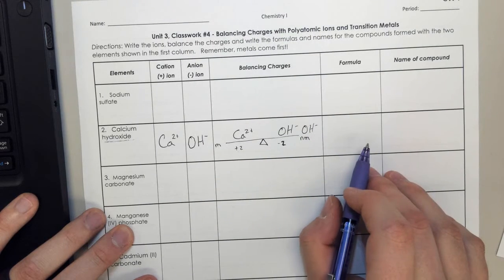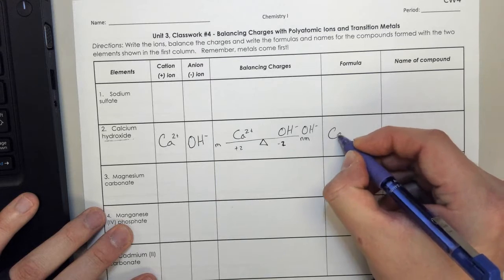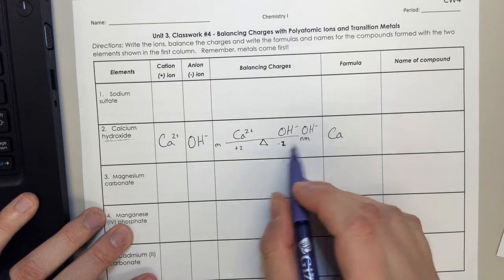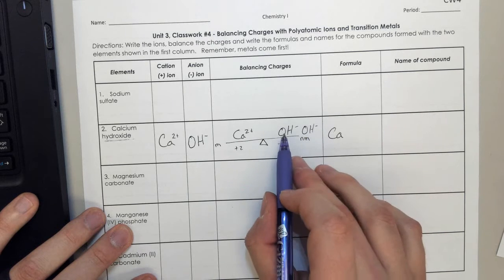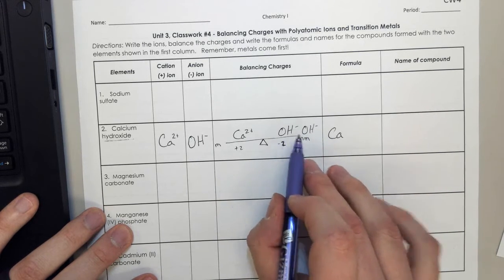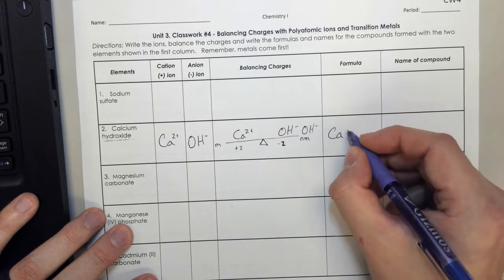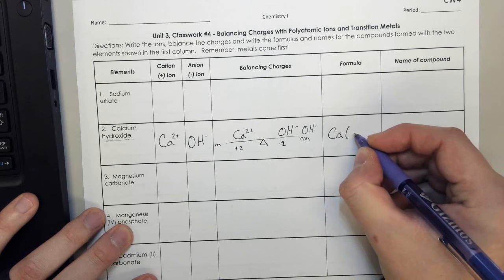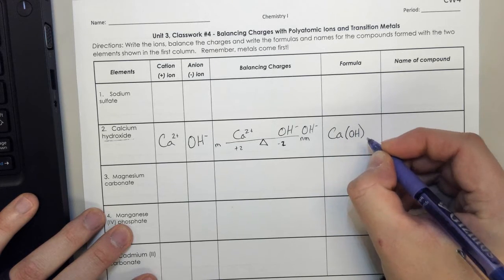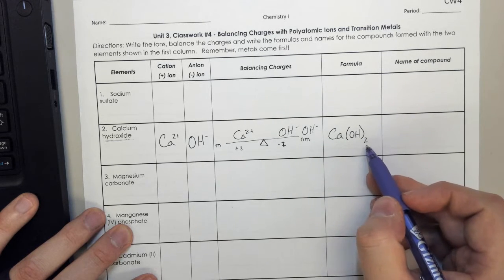So now we can stick them together as a formula. Well, I'm going to start by writing our metal again, which is Ca. We only have one of them, so I don't need to put a number. But now we have 2 OHs. So to properly show that we have 2 of the entire thing, 2 O's and 2 H's, I need to start a parentheses, put my OH inside of it, and then put a little 2 on the outside to show that we have 2 of them.